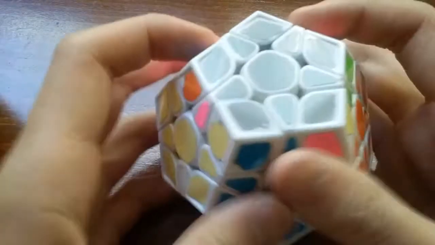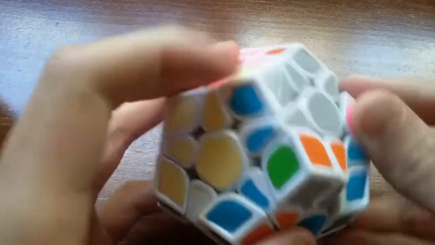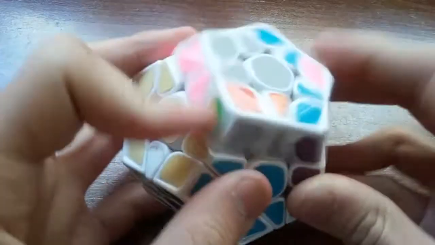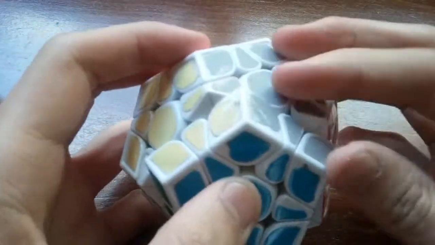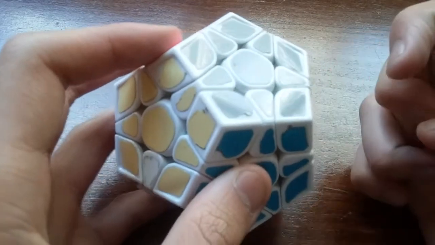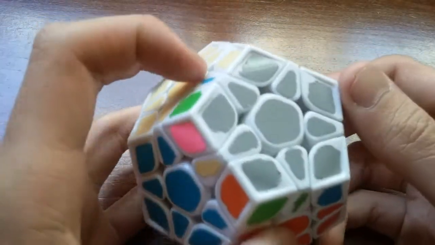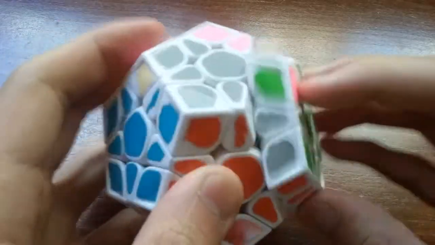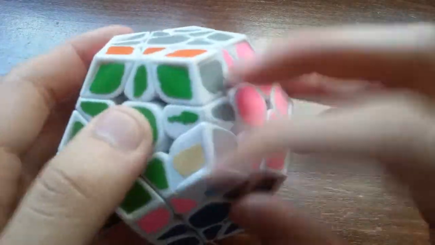So for this alg first, you would do a J perm, and then you do a Y perm. It's a long alg, but it's pretty fast if you just practice it a lot, I guess. And for this alg, you would do the same thing, but it's a back J perm instead, so it goes like this. And then you can sort of cancel into the Y perm.